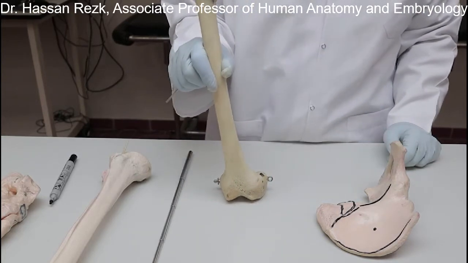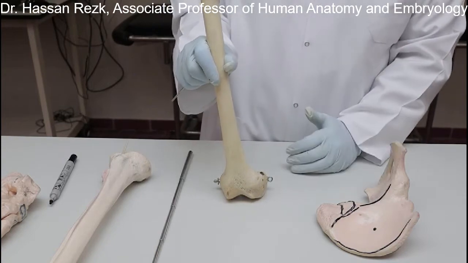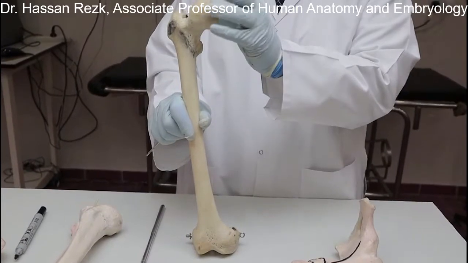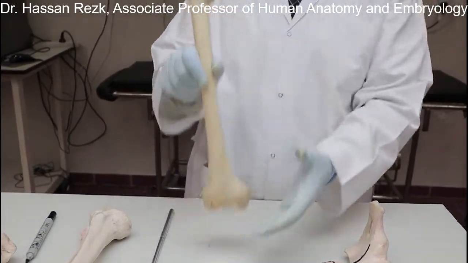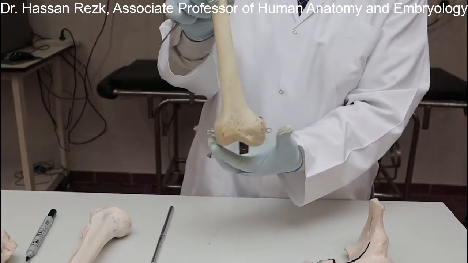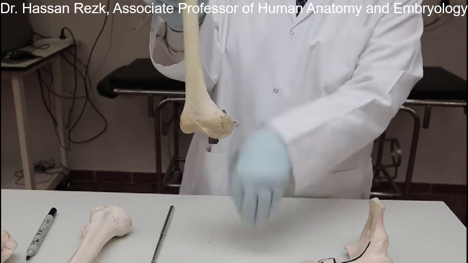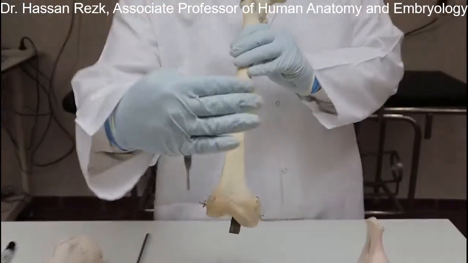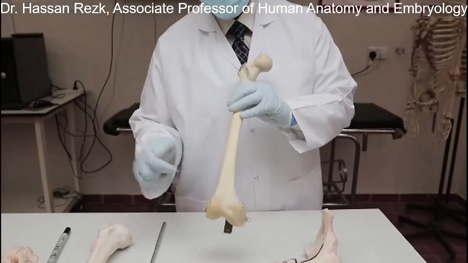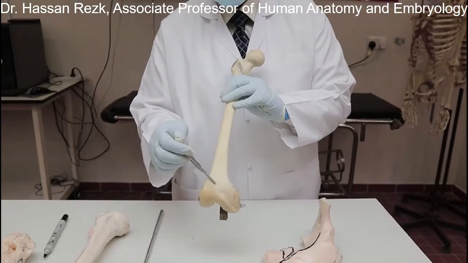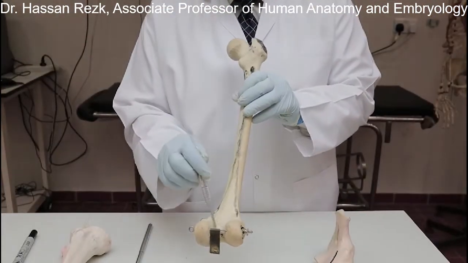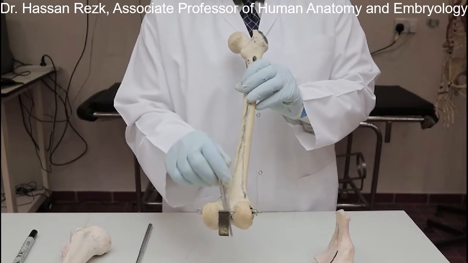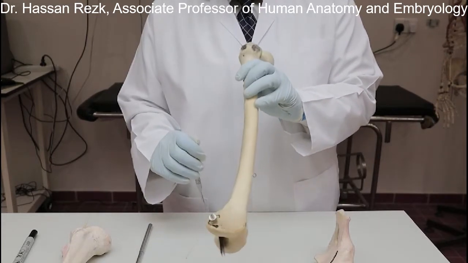What about the side determination? Again, how do I identify superior from inferior? By the head of the femur, or by the two femoral condyles that are directed downward. How do I identify anterior from posterior? The two condyles are fused anteriorly, but they are widely separated posteriorly by the intercondylar notch.